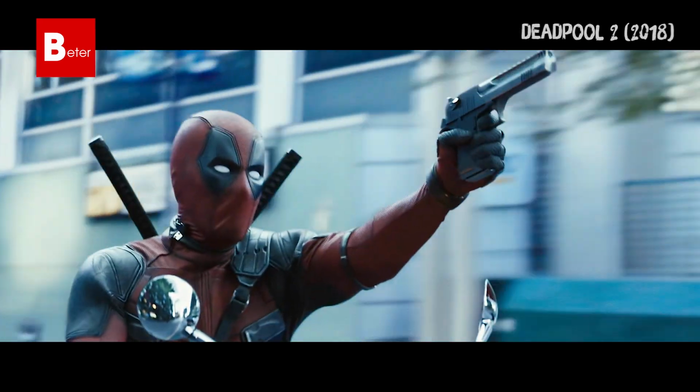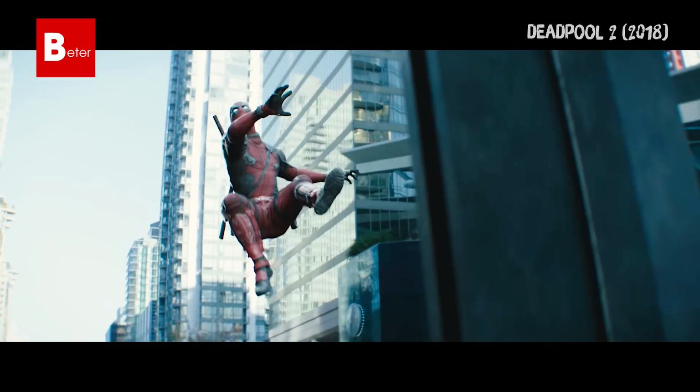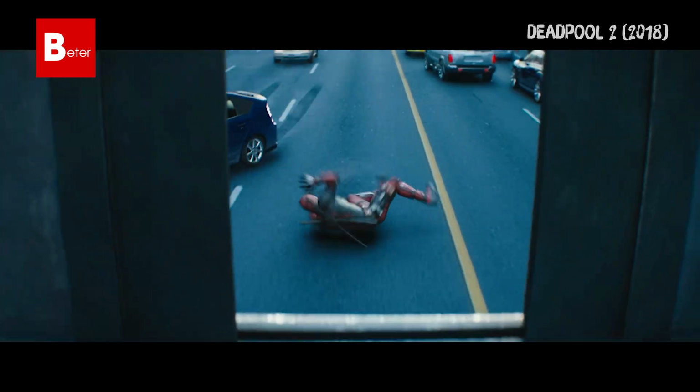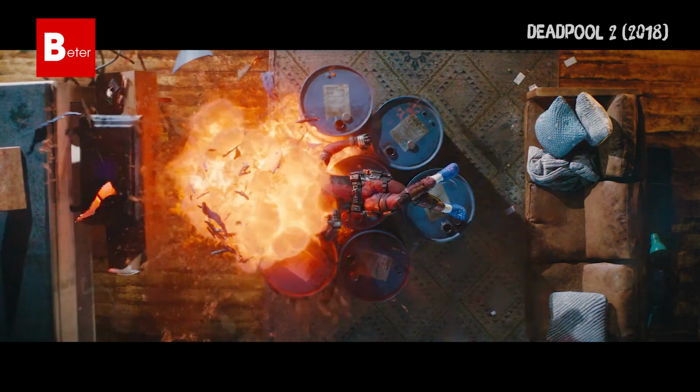Following the success of the first film, Deadpool 2 was released in 2018, with Ryan Reynolds returning as Deadpool and David Leitch directing.